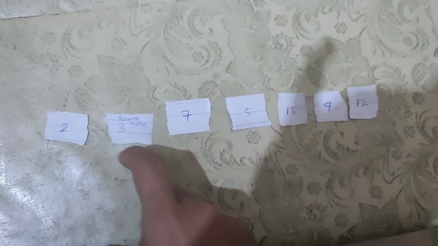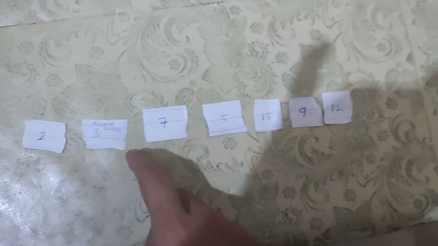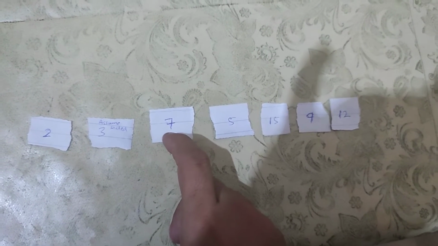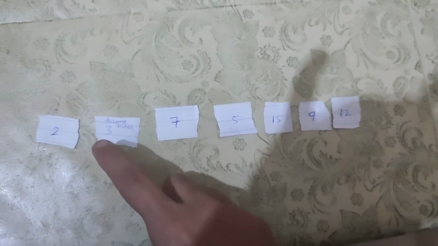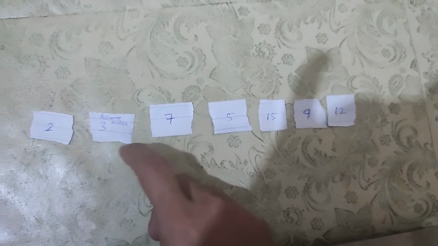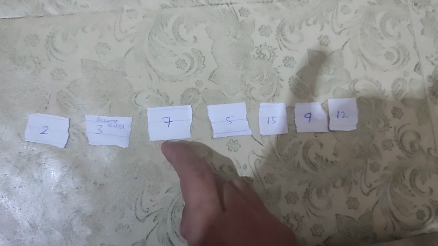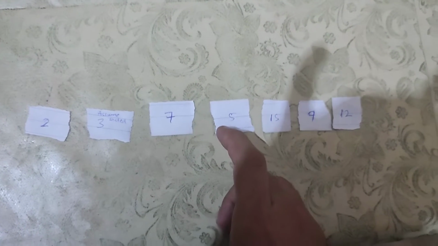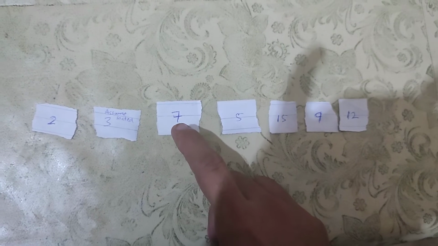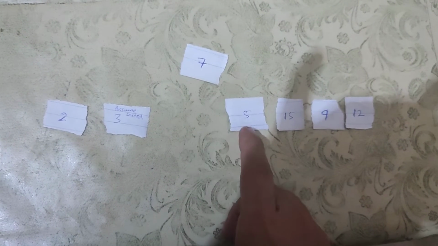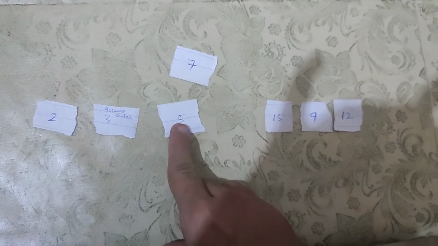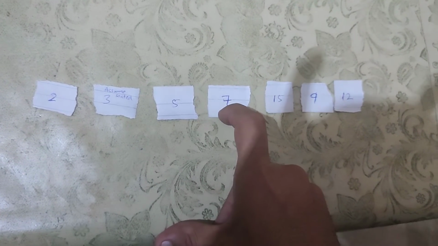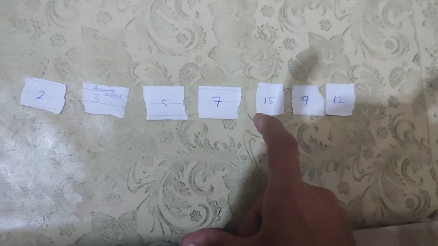Then we will look the same for the second and the third element. Since the third element is not lower than the second one, we don't need to replace it. Then we will check the third and the fourth element. Since the fourth element is lower than the third element, we will replace it. Then we will check the fourth and the fifth element.